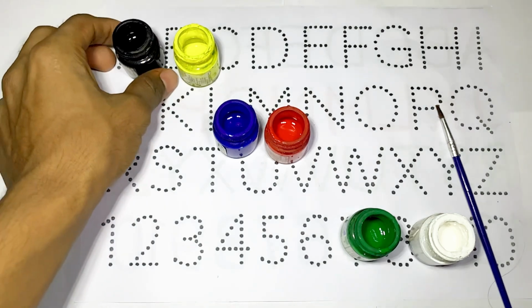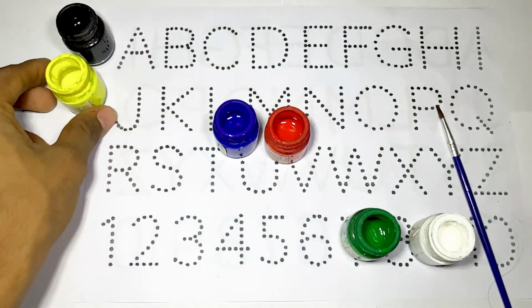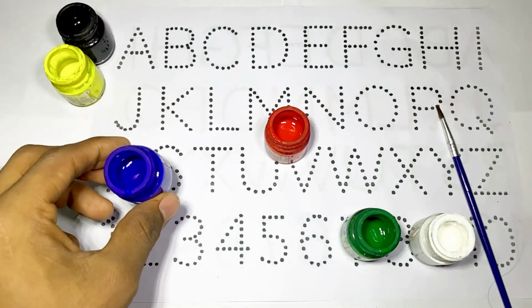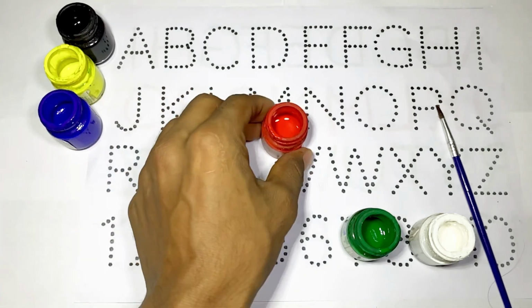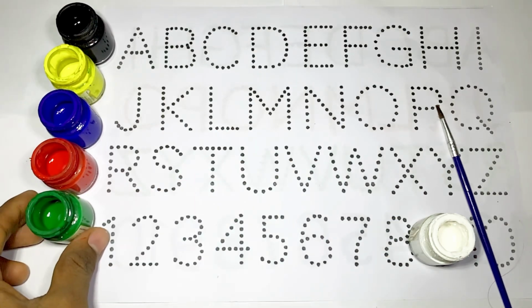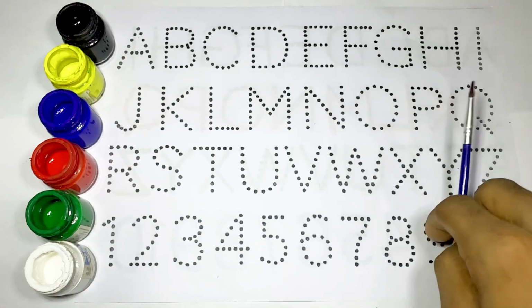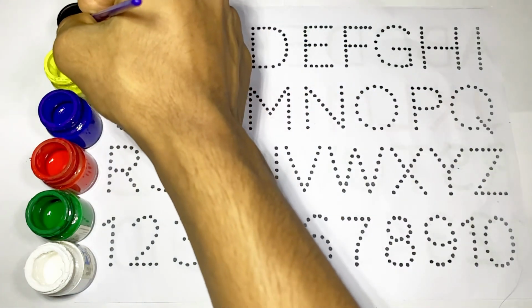Kids, colors name: black color, yellow color, blue color, red color, green color, and white color. Kids, today we are coloring ABC and 1 2 3.